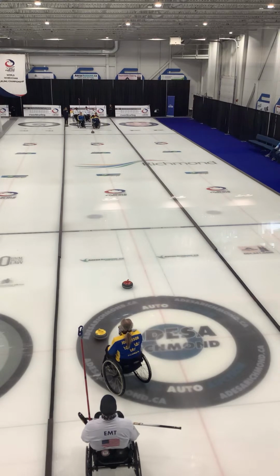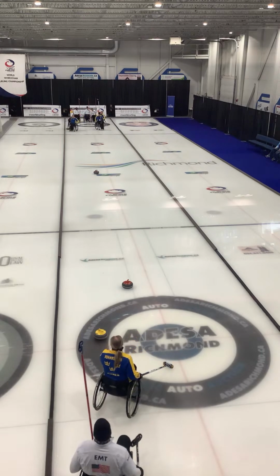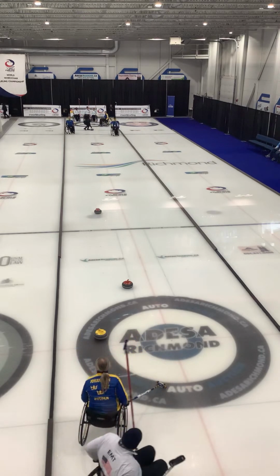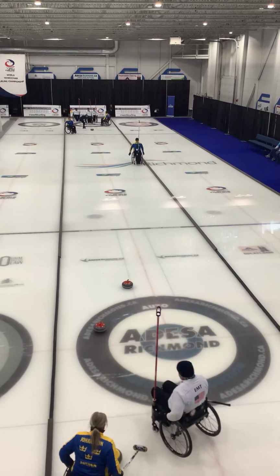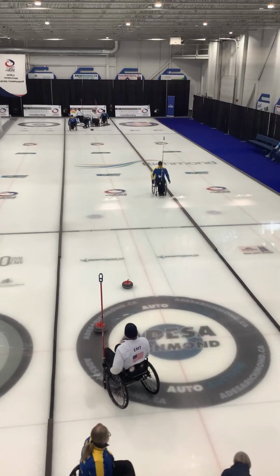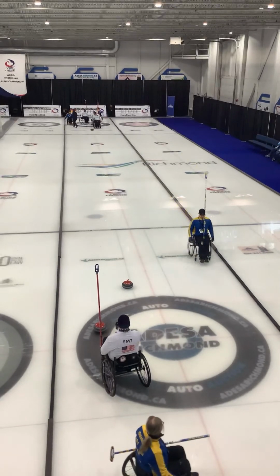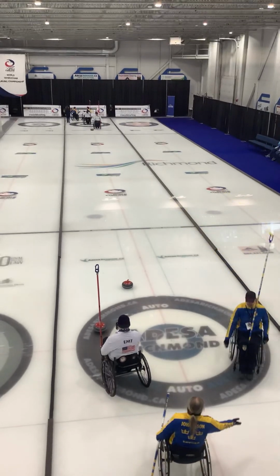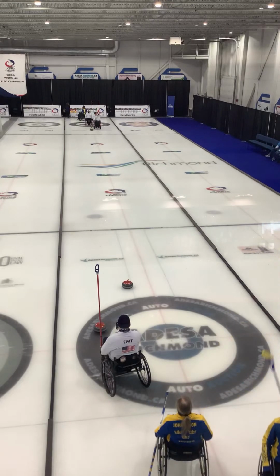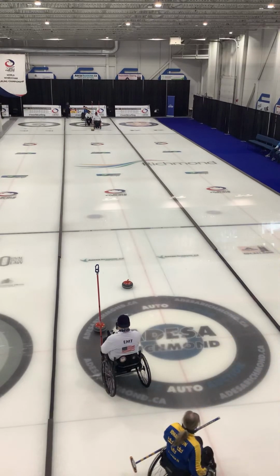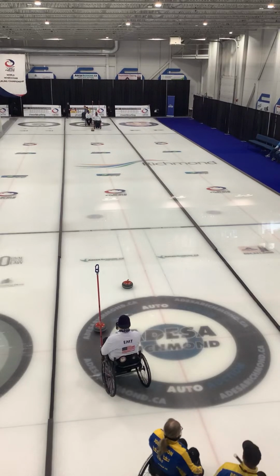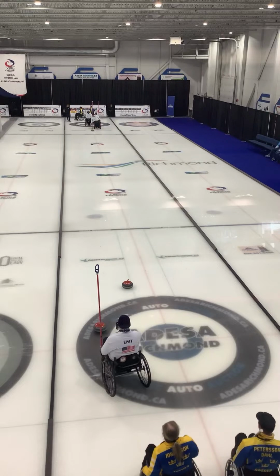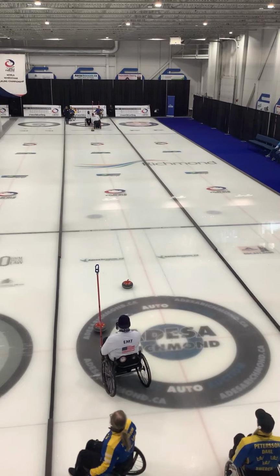Sweden looking to remove this stone. Line's looking good as it crosses the hog line and right on the mark for Peterson Dahl of Team Sweden. Over on sheet C, Scotland scores 1, so it's all tied up after 2 ends of play, 1-1 in the other qualifying game between Korea and Scotland.